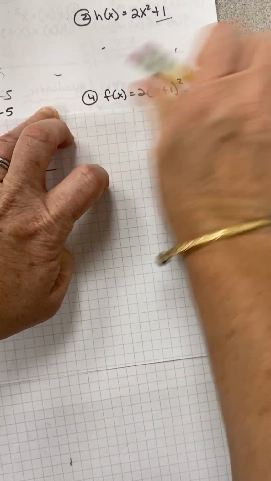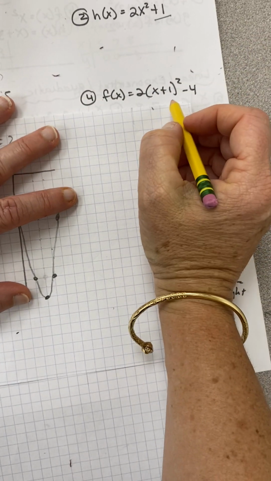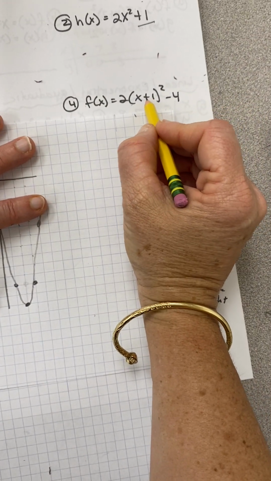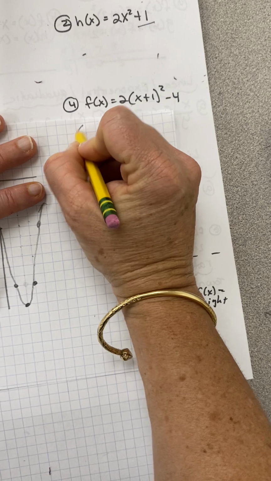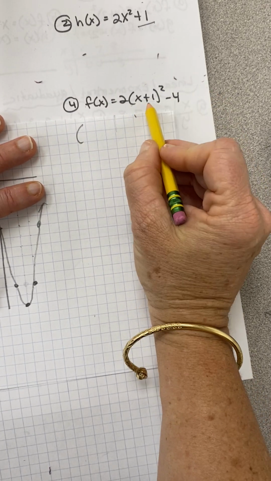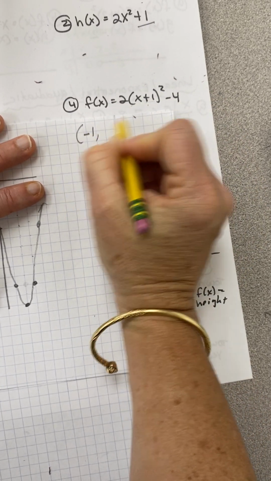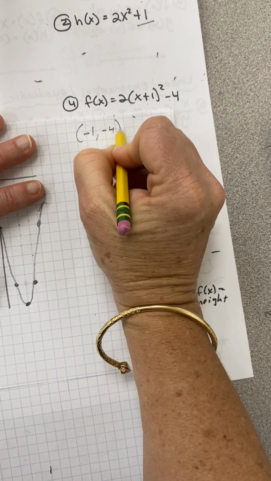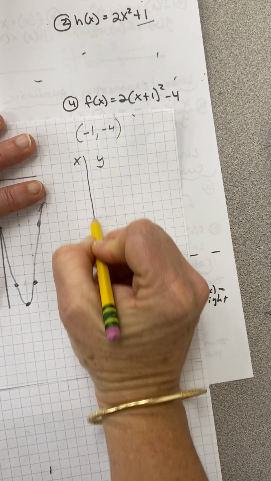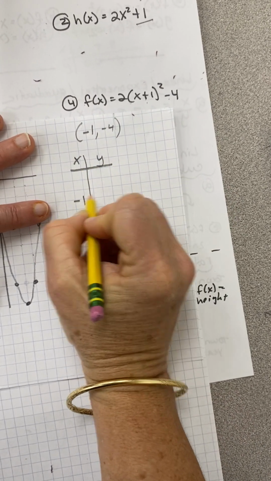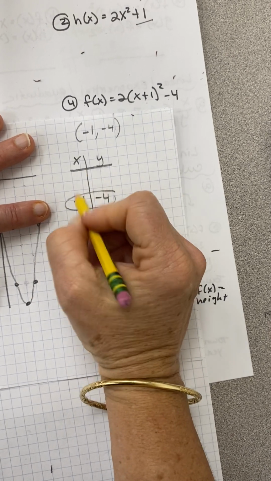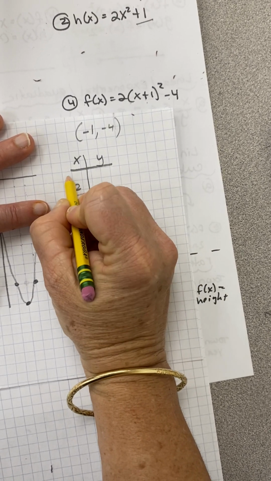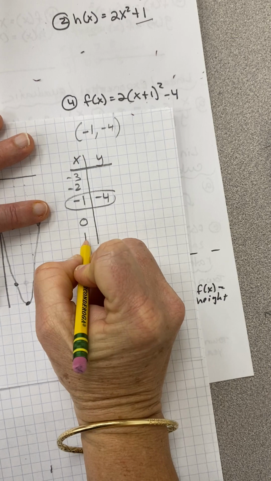This is in vertex form. We love vertex form. Okay, so right away I can see that the vertex, I'm looking at this number here. So the vertex is negative 1. It's the opposite to what's in there and the same as what's there. X, Y. So my vertex is negative 1, negative 4. 2 numbers smaller. 2 numbers bigger.